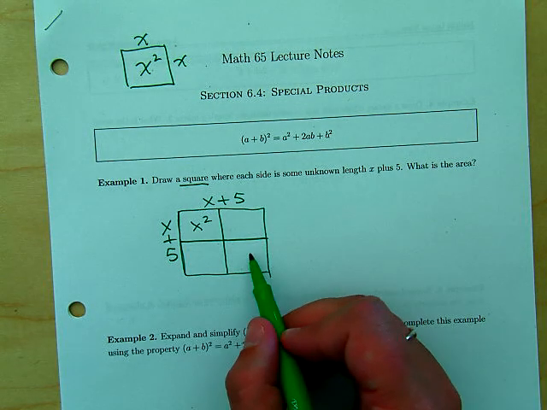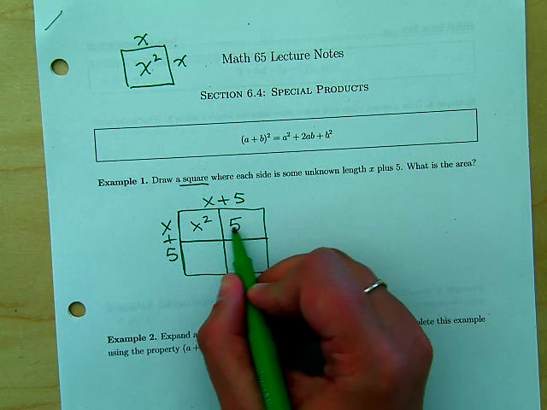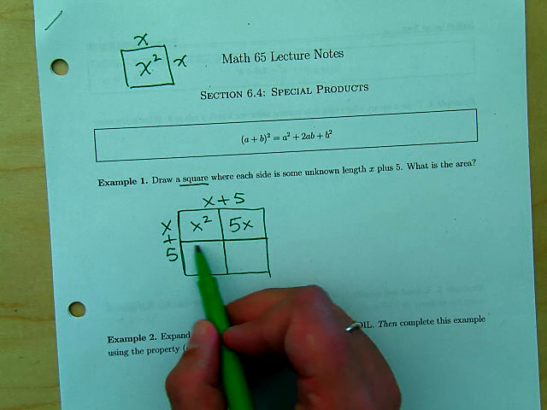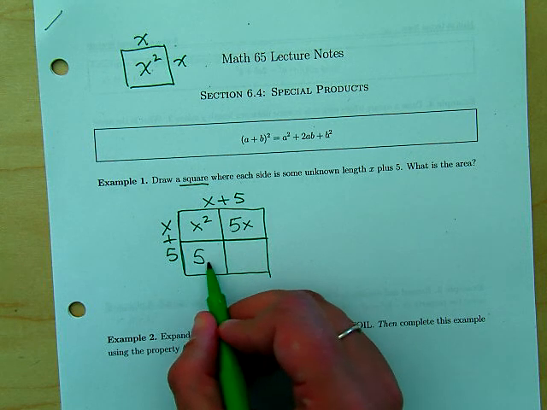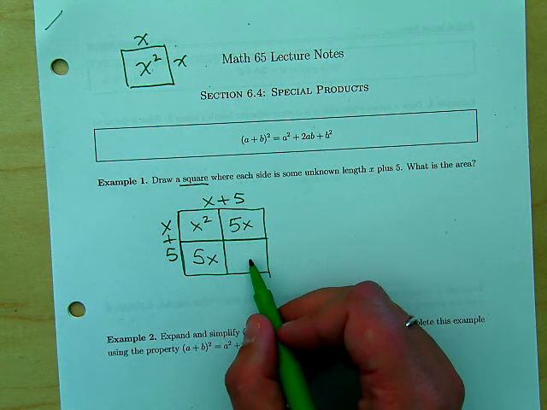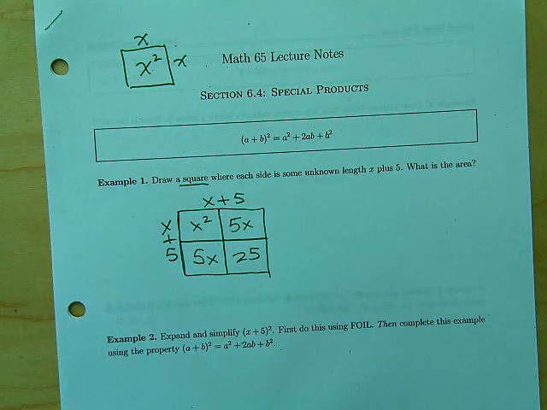Yes. And what is the area of this piece right here? 5x, just 5 times x, right? And the area of this piece down here would be also 5x, good. And this last piece here, 25. Does everybody see how we got 25 on the last one? That's the easiest one, right? 5 times 5.